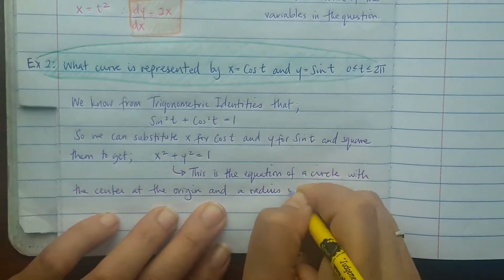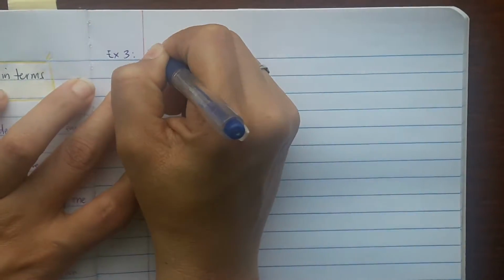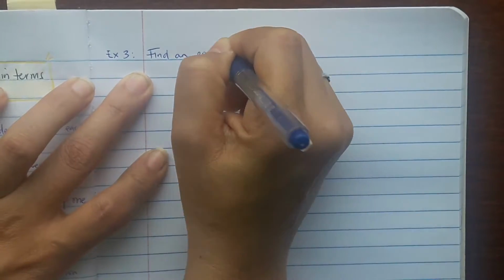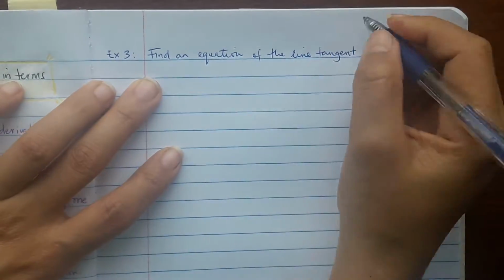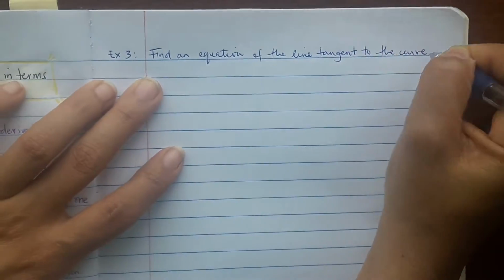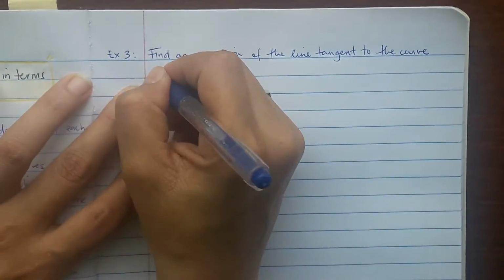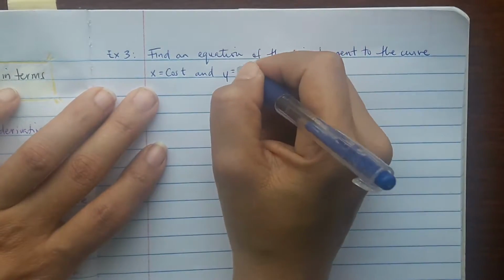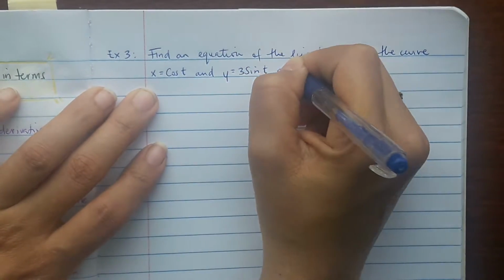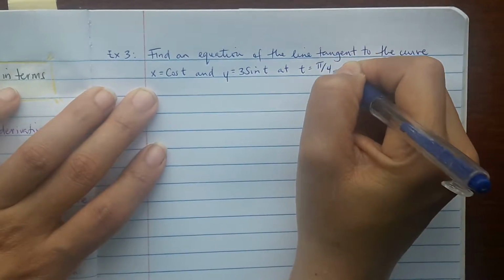And so this is what I mean, every question is different. You kind of just gotta work through it and do as many examples as you can. Let's take a look at another one. Find the equation of the line tangent to the curve at x equals 2 cosine t and y equals 3 sine t at t equals pi over 4.